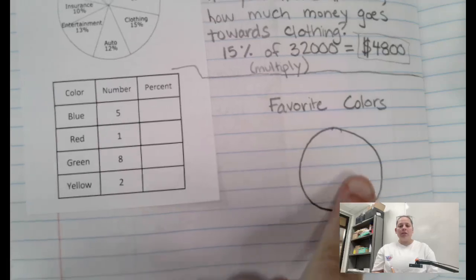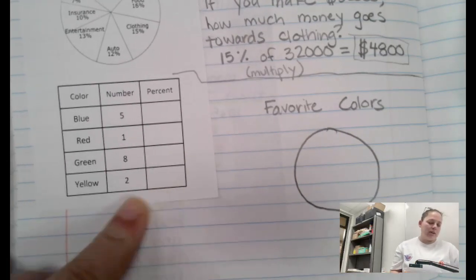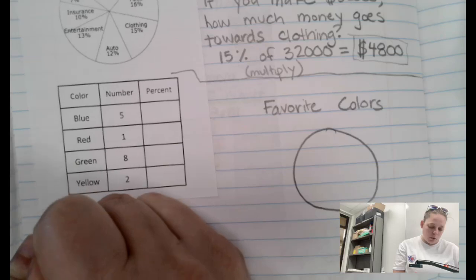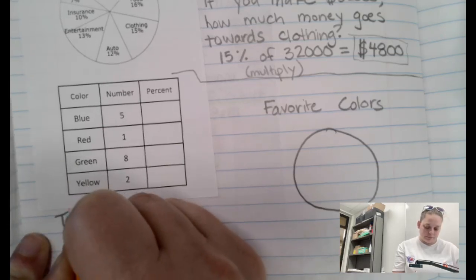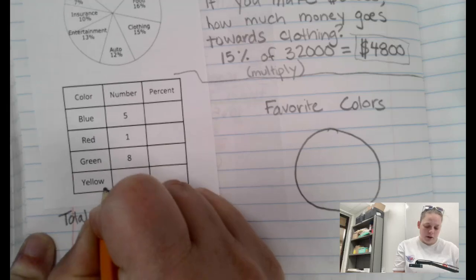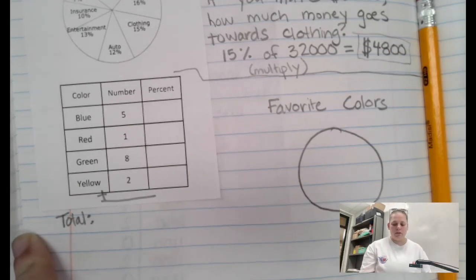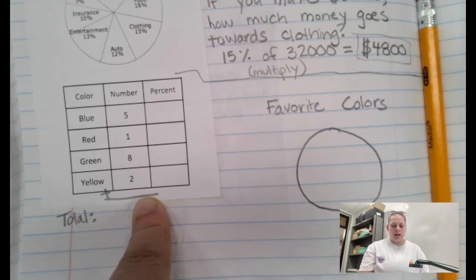Okay, before we can actually go to the circle, though, we're going to go back and find the percents. So to find the percents, we need to find some totals over here. So first thing I'm going to do is take this amount and add it together. I need to find out how many people did we survey. Okay, so we're adding those together.